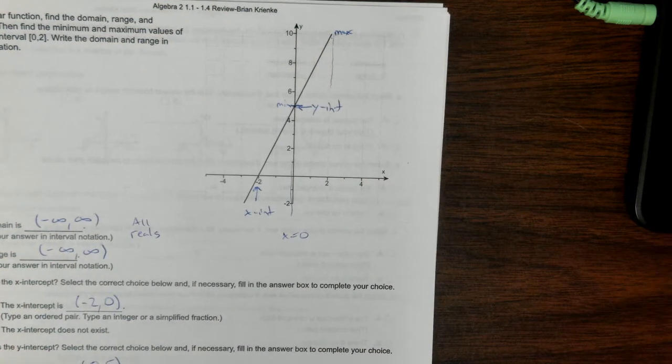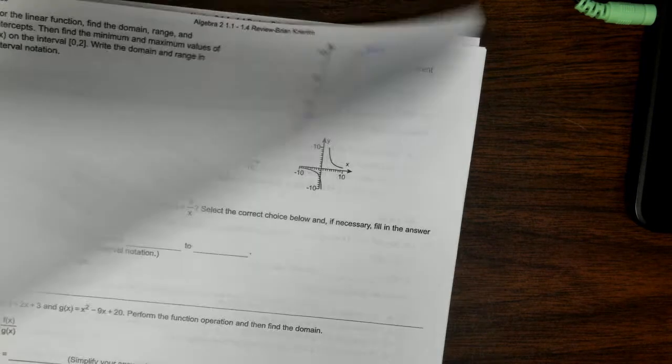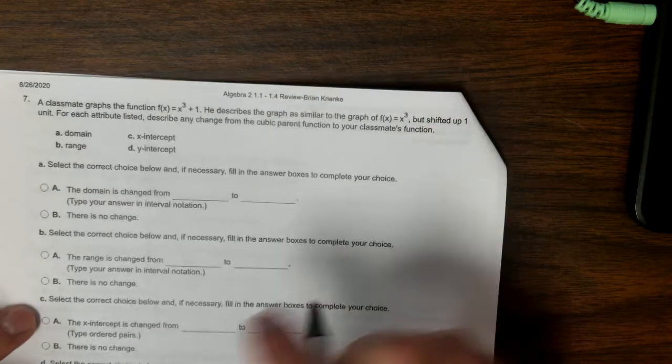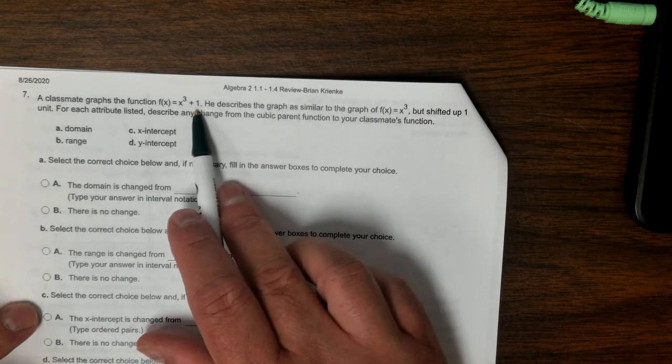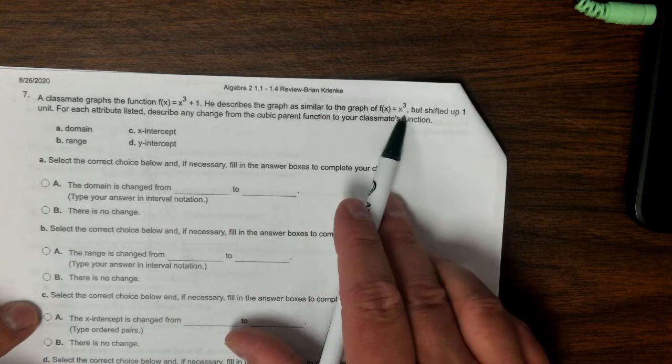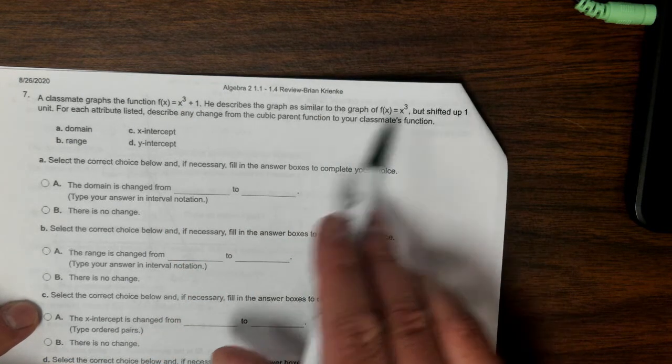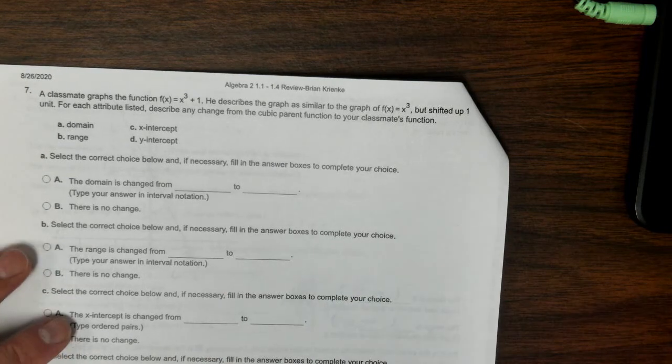Okay, so now we need to move on to the next one. A classmate graphs x cubed plus 1. He described it as similar to this, but shifted up 1. Describe any change.